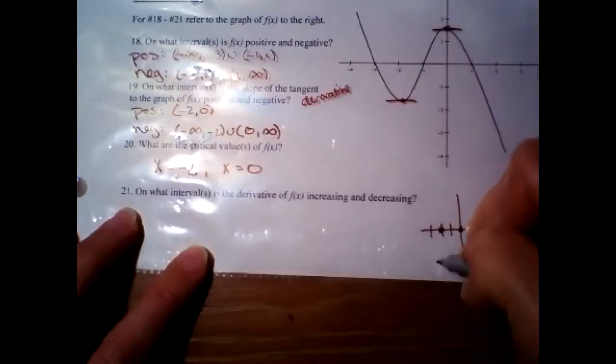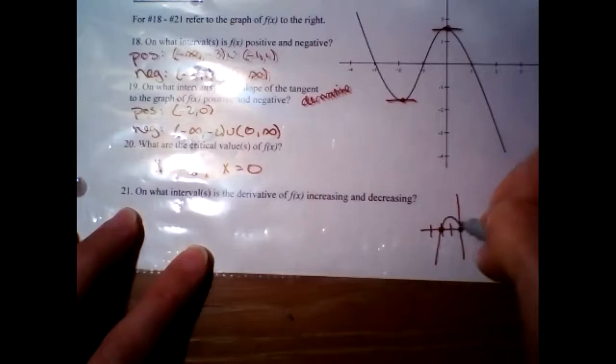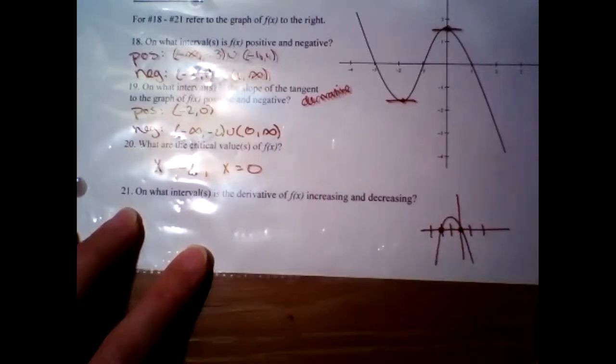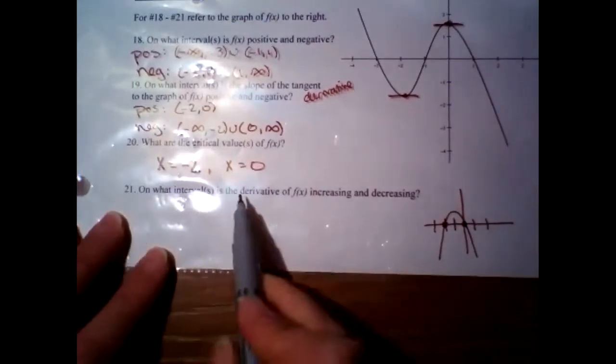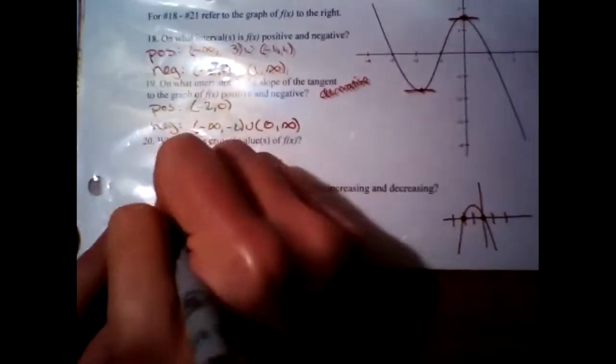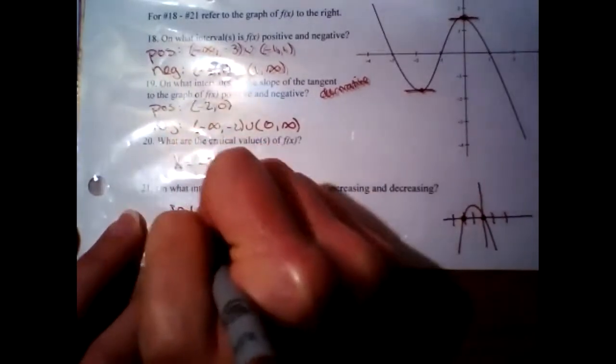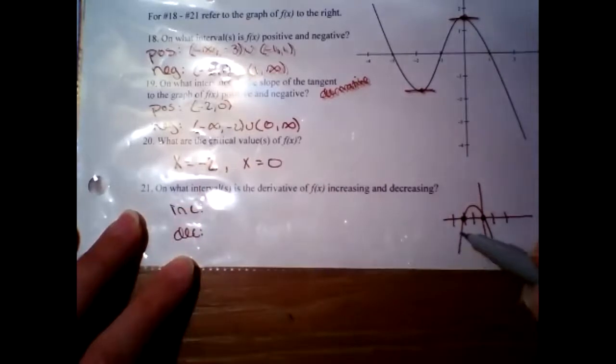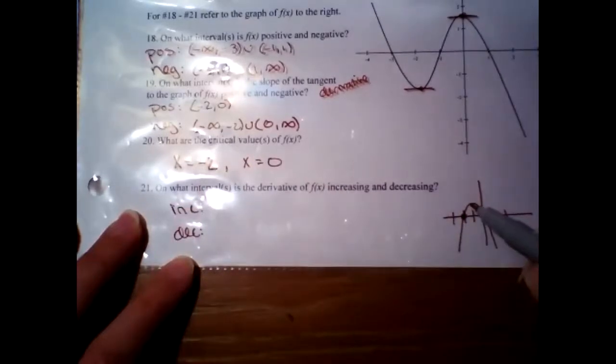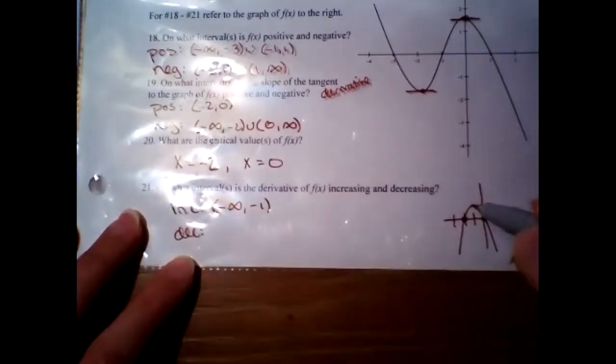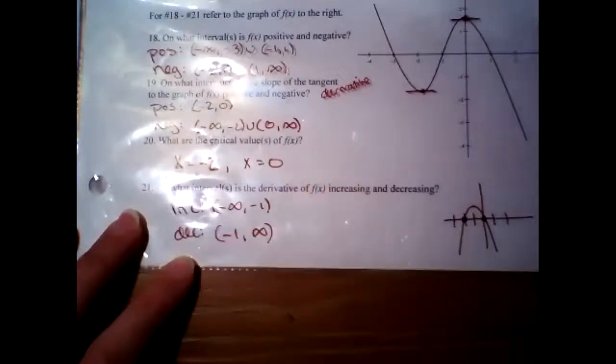So below the x-axis, and then above, and then below. So this question is asking, where is this graph increasing and decreasing? So this graph is increasing from -∞ until -1, and then decreasing from -1 to infinity.